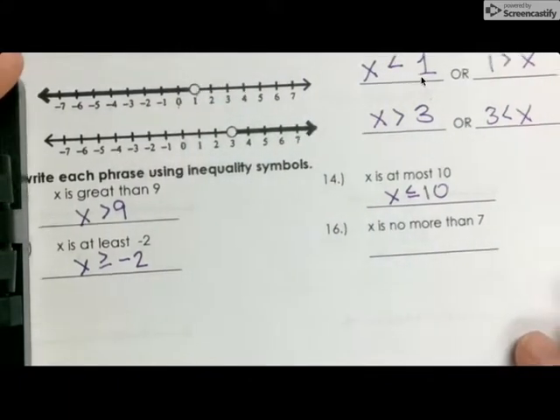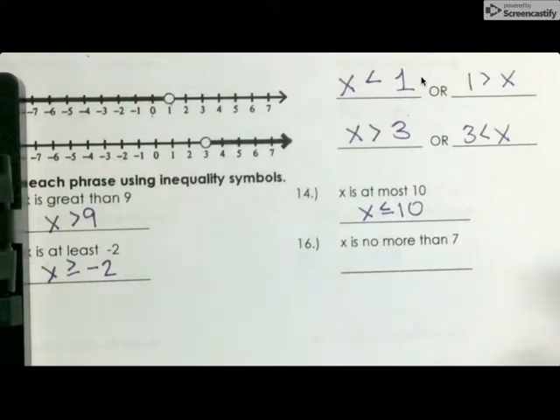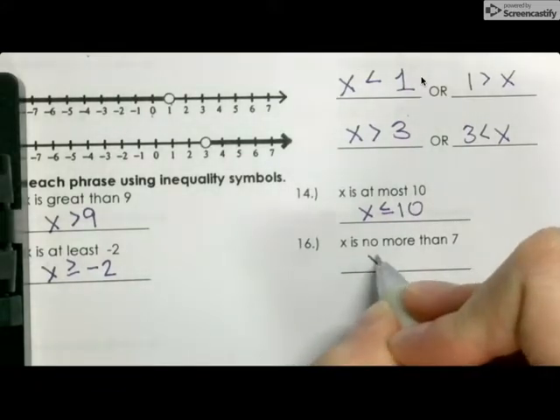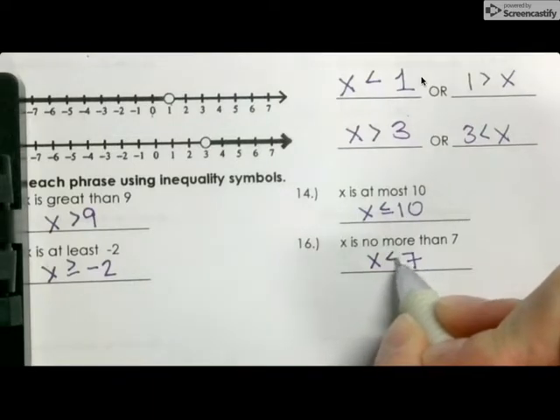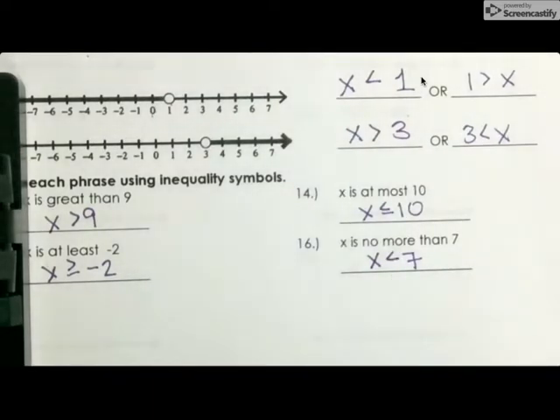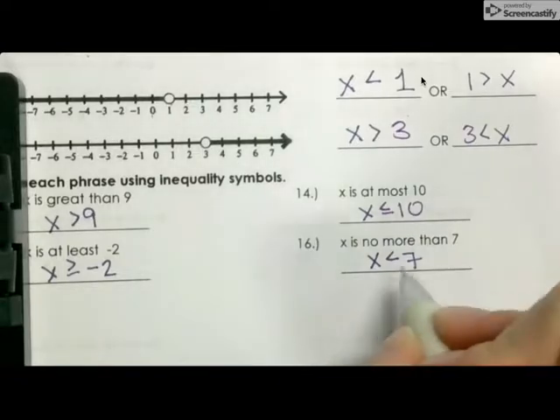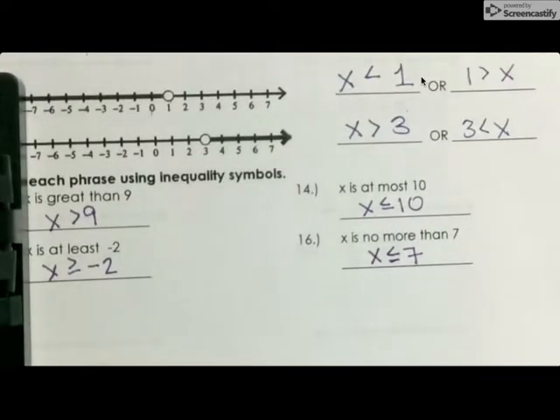X is no more than 7. Well, do you think no more than 7? Do you think 6 is no more than 7? Do you think 8 is no more than 7? 6, so that means it's going to be smaller then. Do you think it could be 7? It could. Okay? So now we're going to look at the second page of notes.